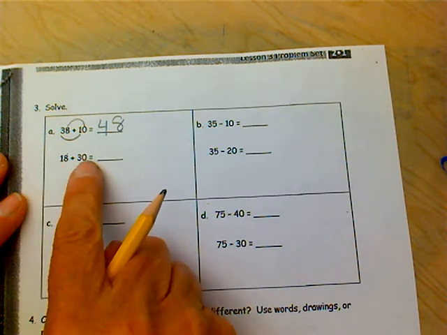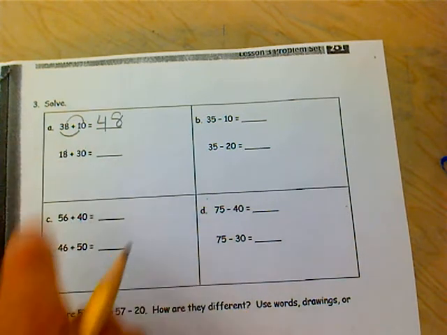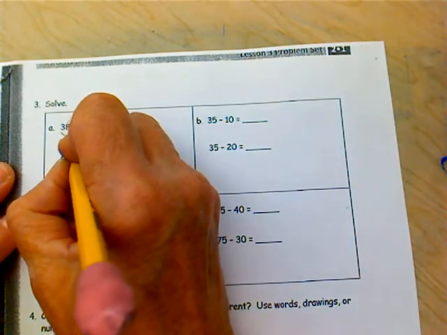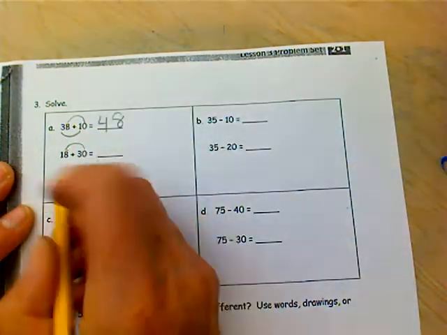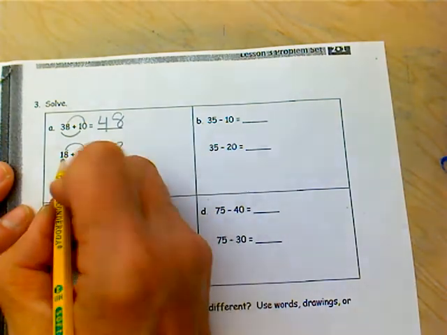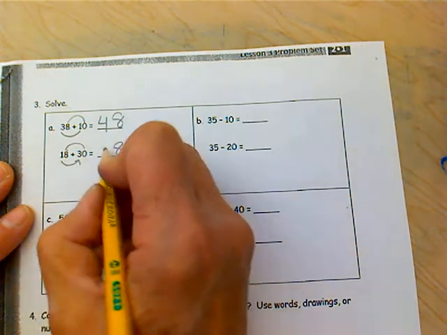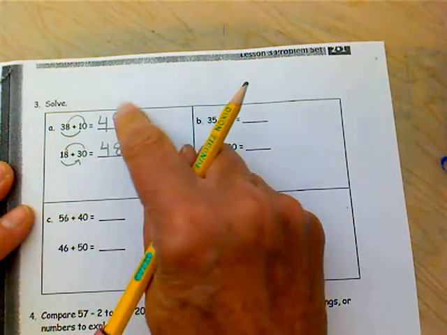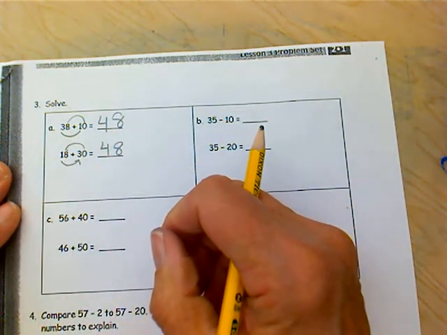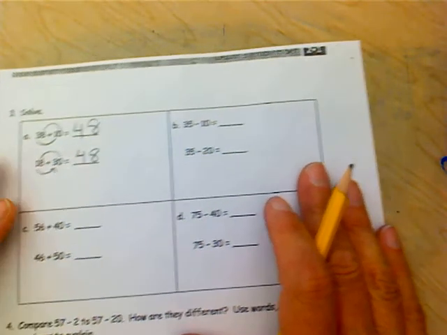Let's look at 18 plus 30. If I add my ones and my ones, I get 8. And if I add my tens and my tens, I get 40. And both of those answers would be 48. I am using basic facts to help me get to those quickly.